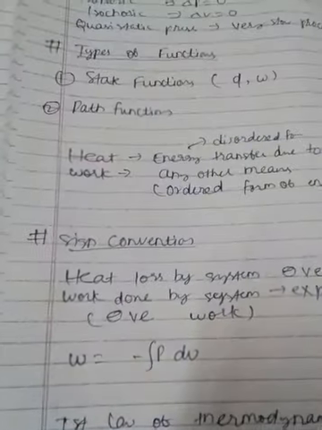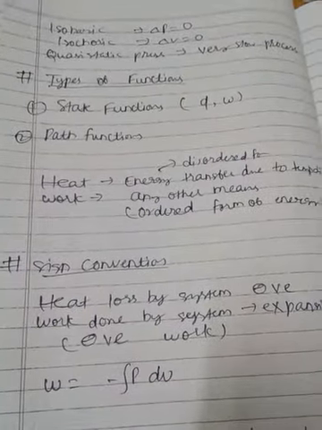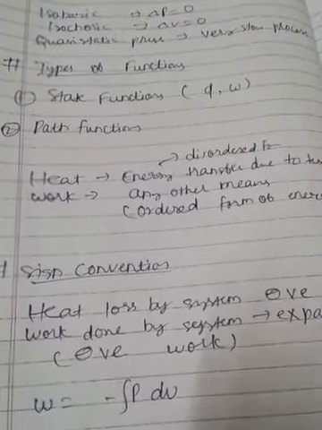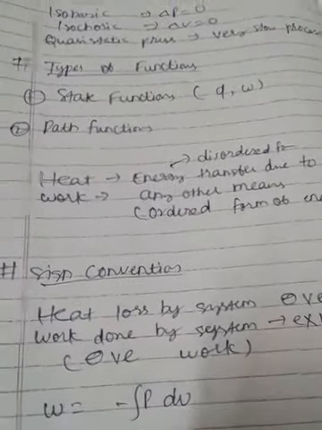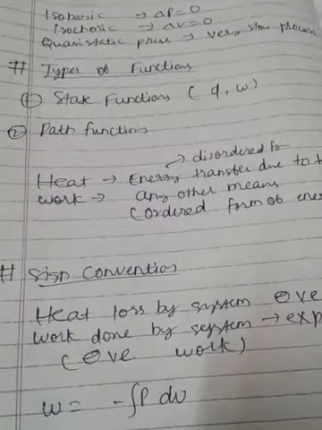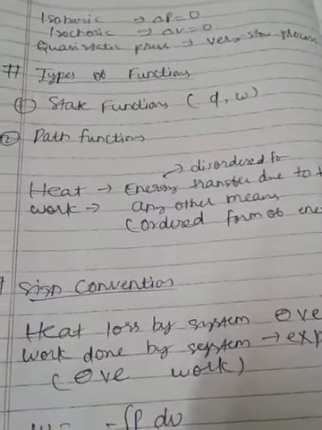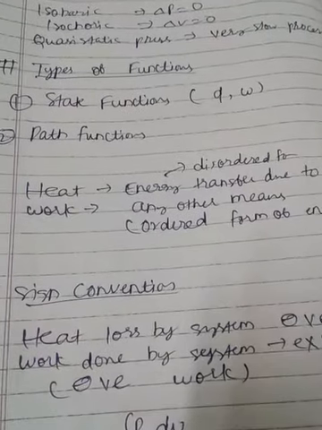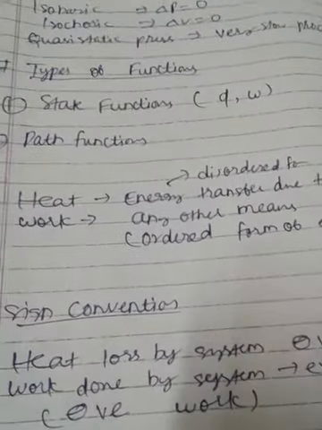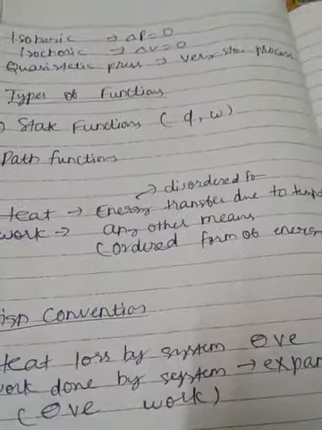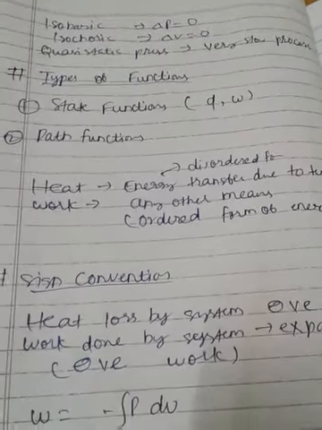Types of function: there are basically two types, state function and path function. State functions are those that don't depend upon path, and path functions are those that depend upon which path you are going. So state functions are rest of them, and path functions are Q and W. Q and W, heat and work, are path functions, and the rest are state functions.